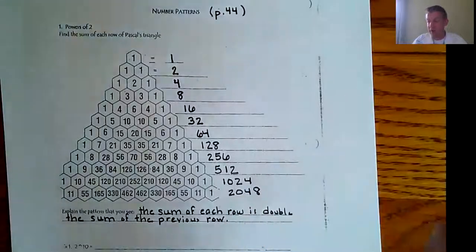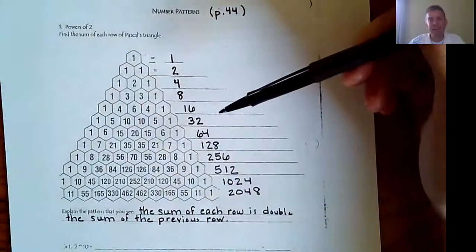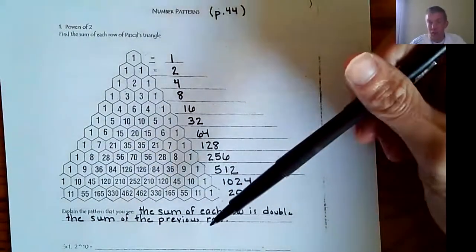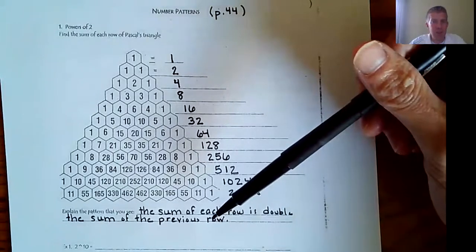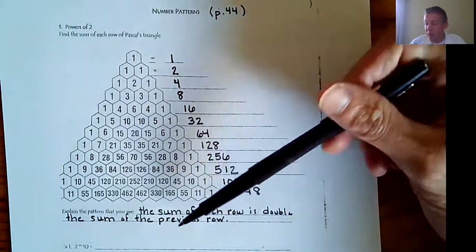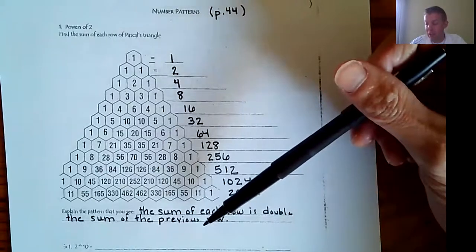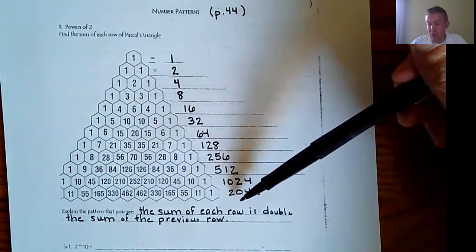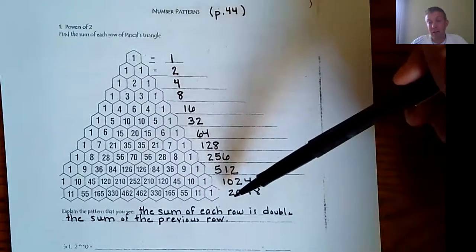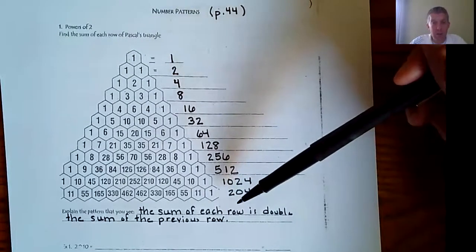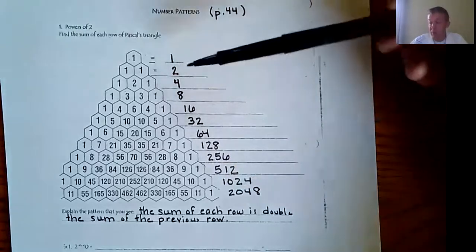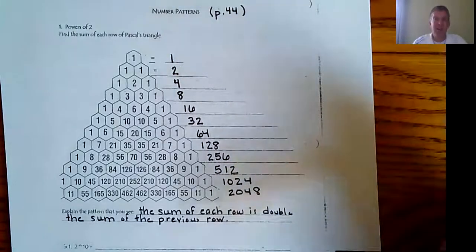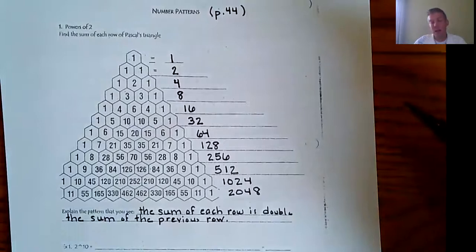Now, another way to write this, we're going to get into sequences in a couple days. This is essentially called a recursive sequence. Don't worry too much about that right now, but it relies on you knowing the previous row. Like if I wanted to know the sum of this last row down here, I wouldn't have been able to tell you that unless I got all the way down here. So if I want the sum of the 20th row, I'm going to have to double 19 rows before it to get there. That's called recursive. Something nicer would be an explicit sequence.